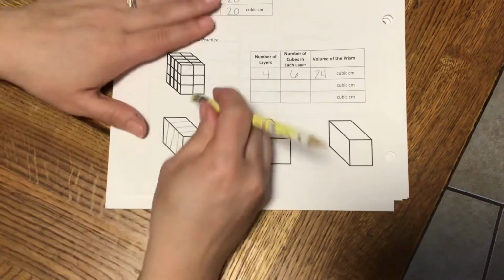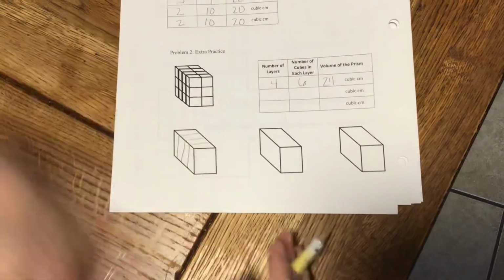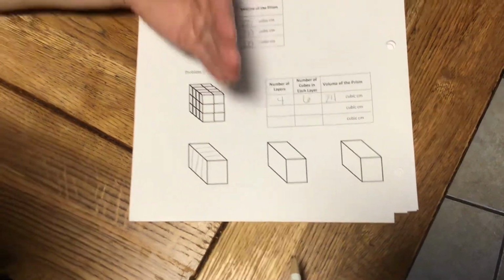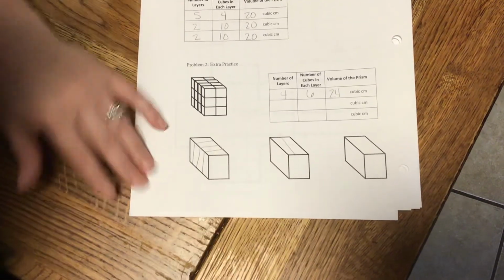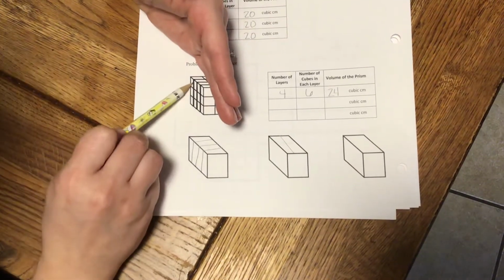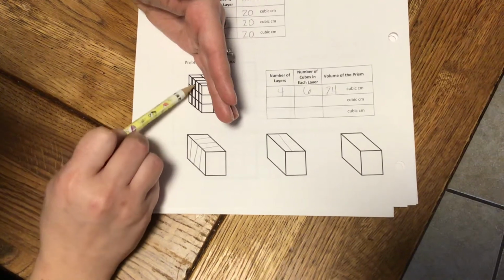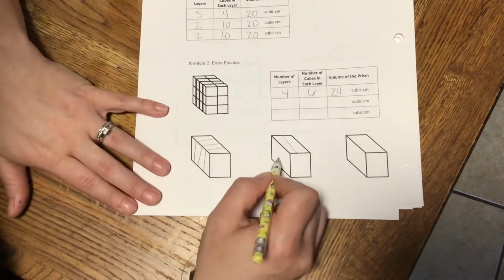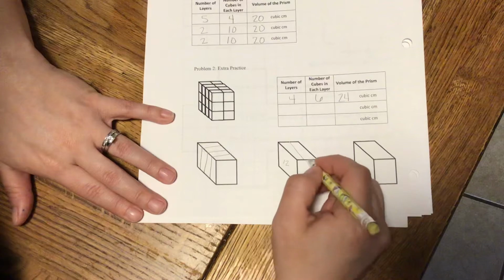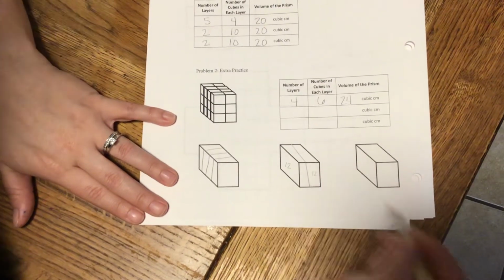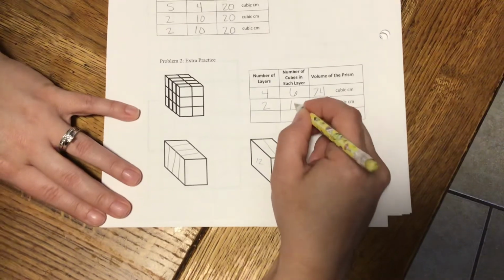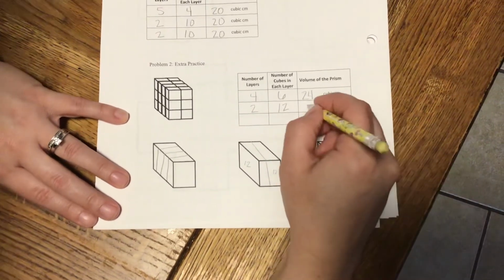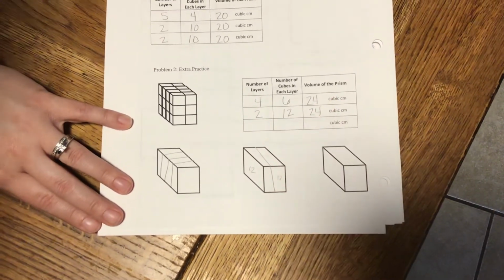The next way we can look is at the top. So we're going to split the top into layers this way, and there are 2. And if you count the side, you can see 3, 6, 9, 12 cubes on this side, which means the back side would also have 12 cubes. So that's 2 layers with 12 cubes in each layer. The volume is 24 cubic centimeters.